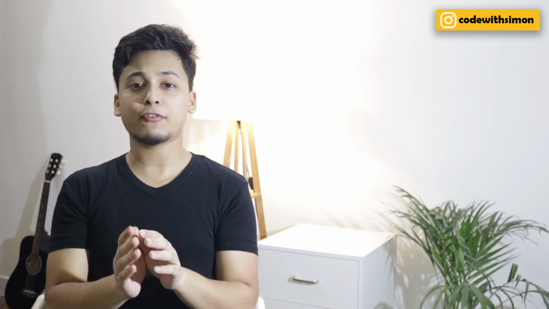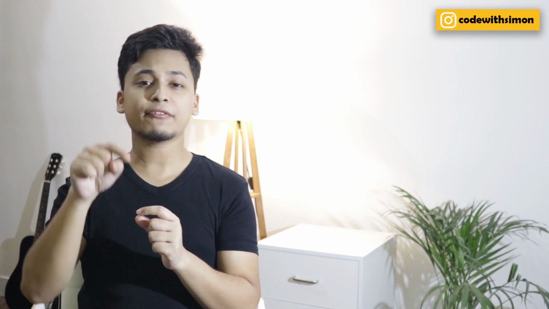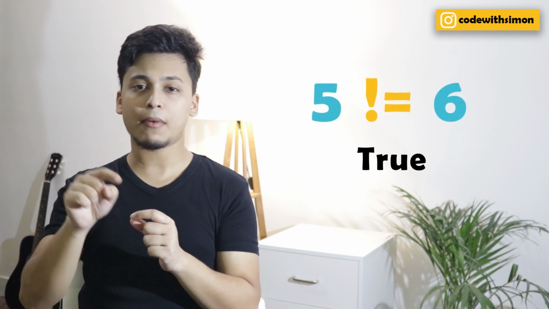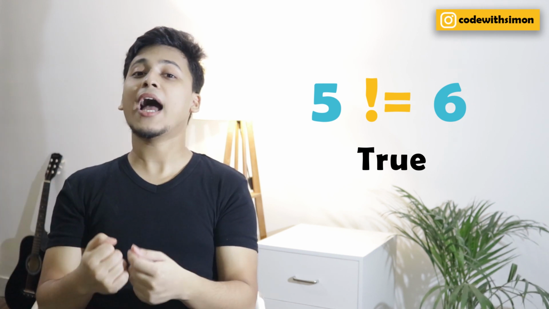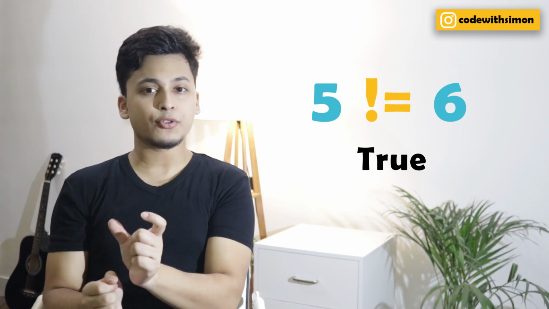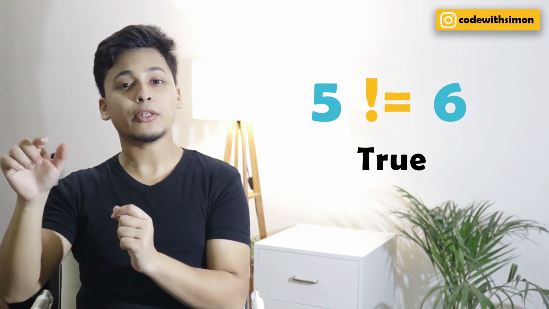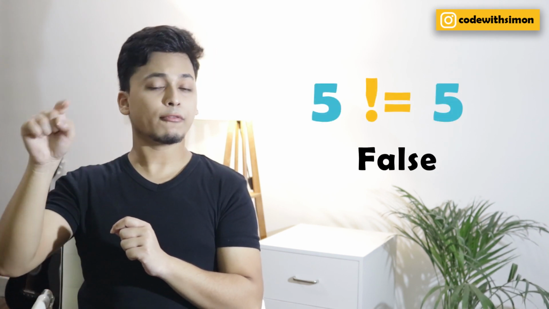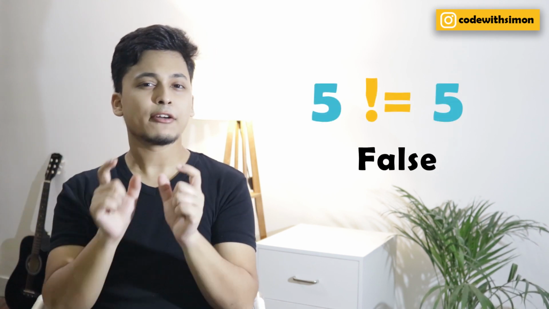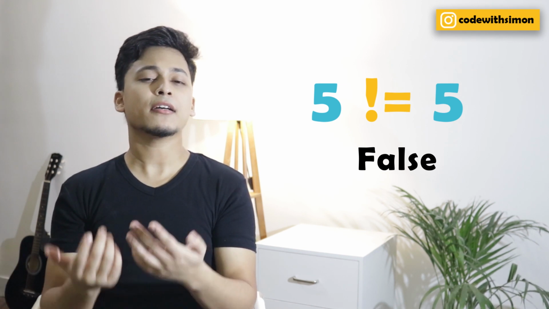Taking the example from the previous symbol, if we say 5 exclamation mark is equal to 6, it is going to give us an output as true, because this statement is true that 5 is not equal to 6. Whereas if I write 5 exclamation mark is equal to 5, now this is wrong, right? 5 is not equal to 5 doesn't make sense. So now it will return me a boolean value of false or maybe 0.